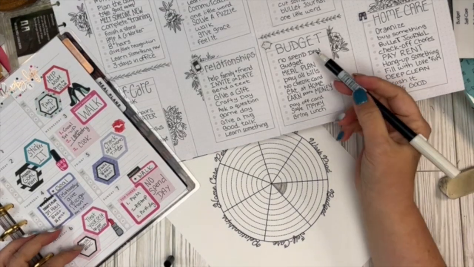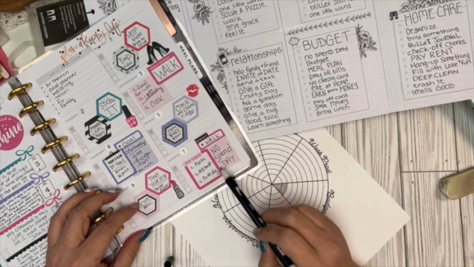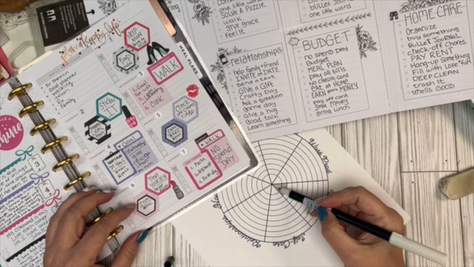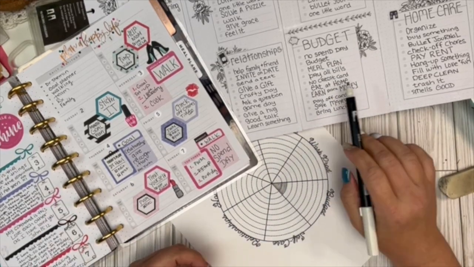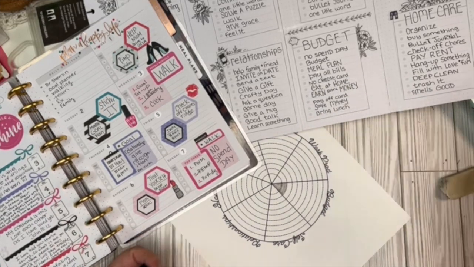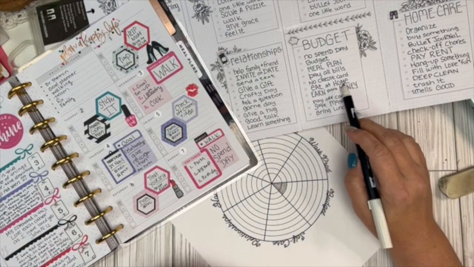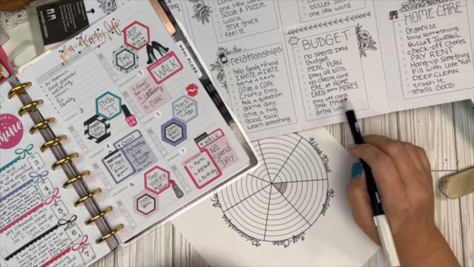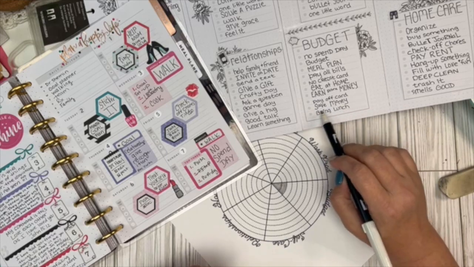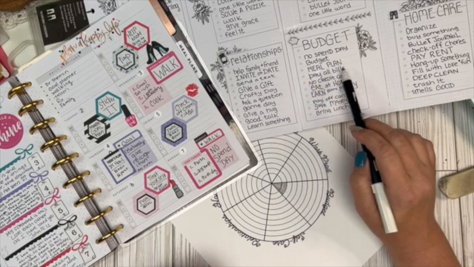So for instance, for budget, I have a no spend day. Right here I did a no spend day on Sunday, so I went ahead and marked that. Some of the things I have on here are pretty basic, like pay bills. Of course I'm going to pay all my bills. And then I have no credit card, eat at home, earn extra money, pay off a card, save money, bring lunch, and budget meal plan.